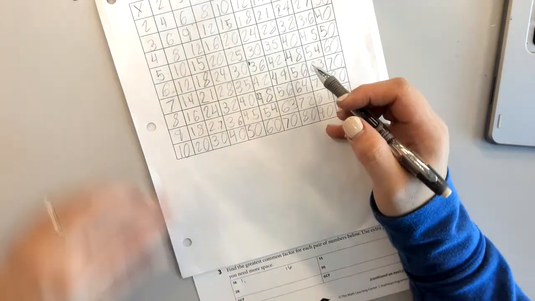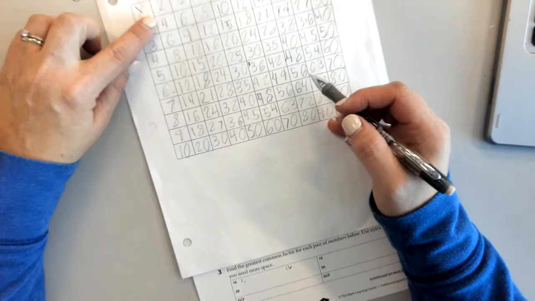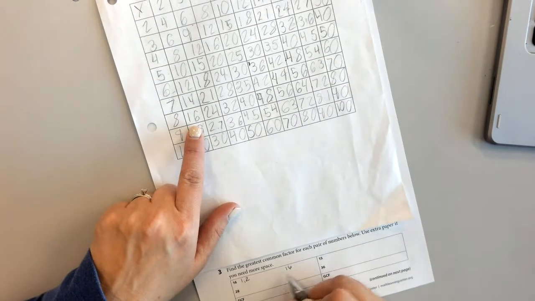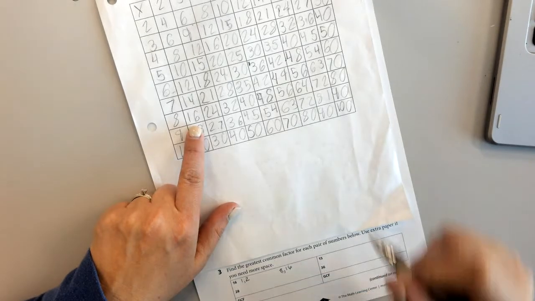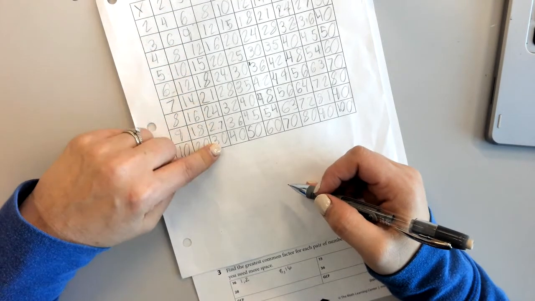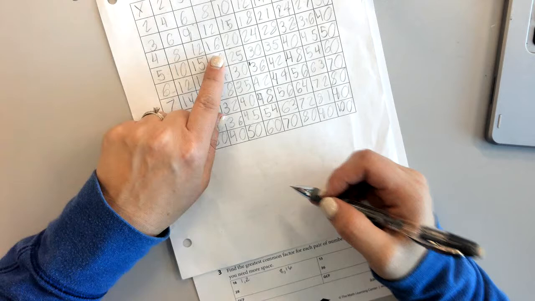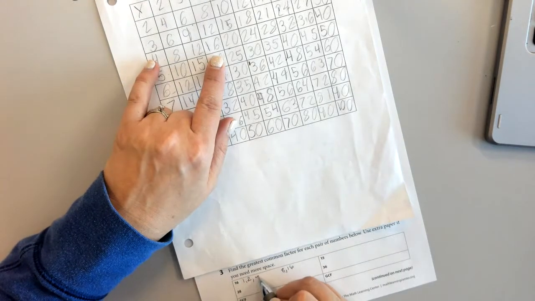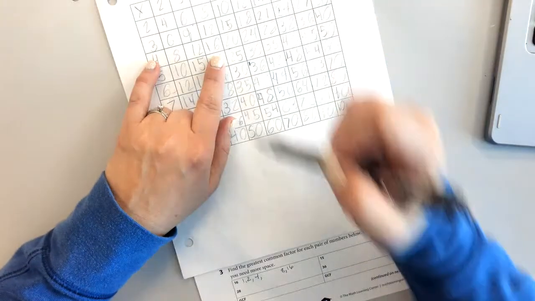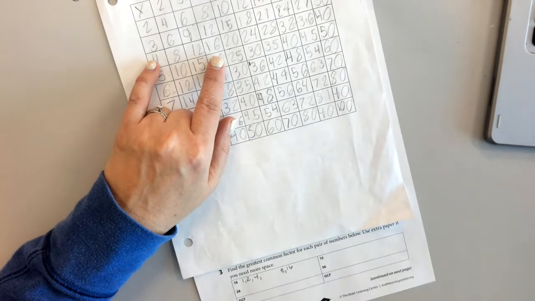Then I'm going to look down on the 2's. Is 16 in the 2's? It is. 2 and 8. Is 16 in the 3's? Nope. Is 16 in the 4's? Yes, it is. 4 and 4. I've gotten back to the same number because I have 4 and 4. So that means I'm done.